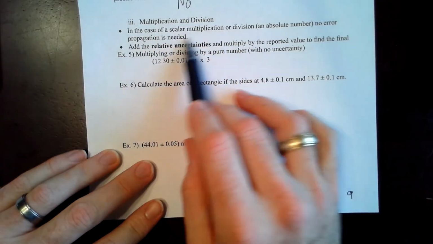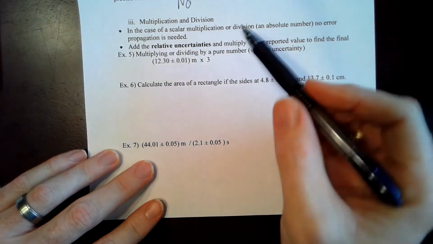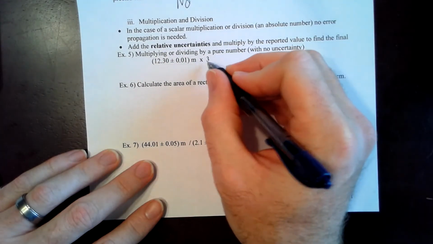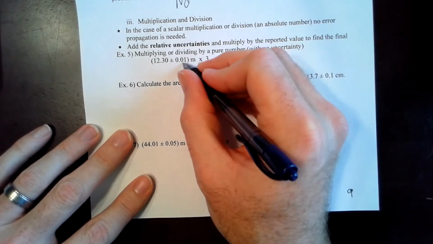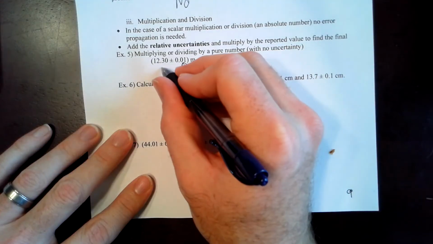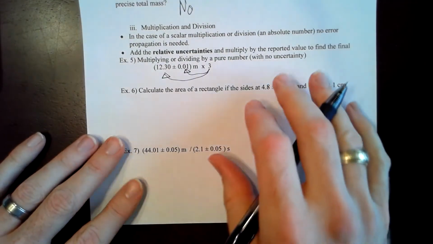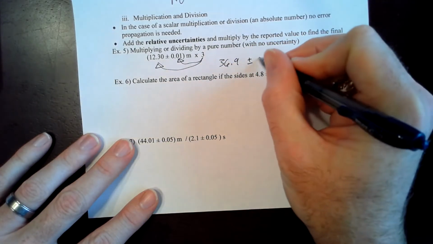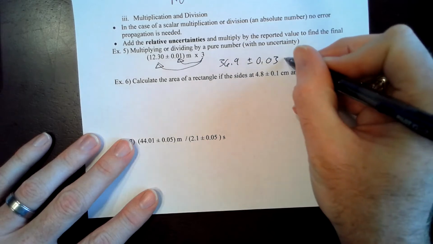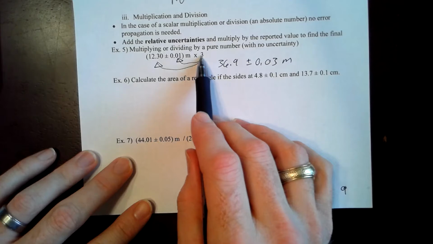So, multiplication and division. With a scalar, you are just going to multiply by that absolute number. This is like if I had 3 apples, something I am absolutely certain about. I'm going to multiply this by this, so that is going to be 36.9 plus or minus 0.03 meters. Now, I won't multiply the units.